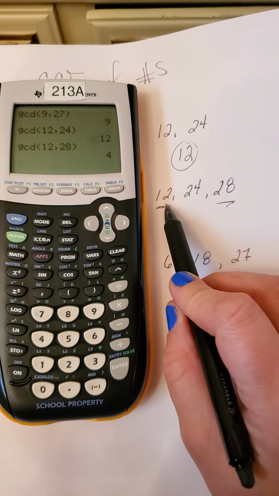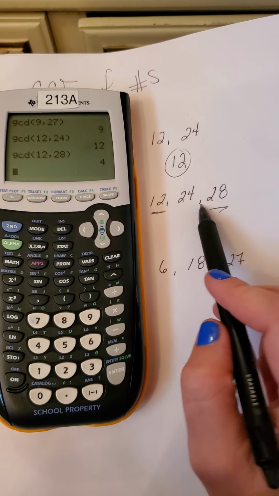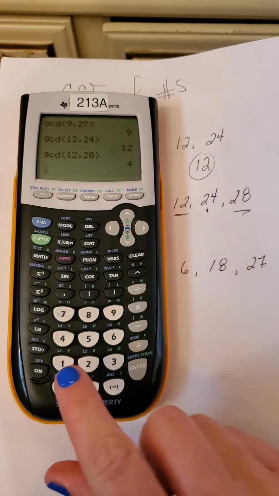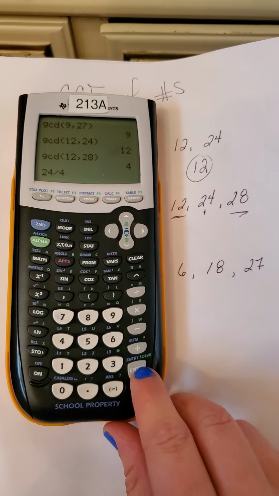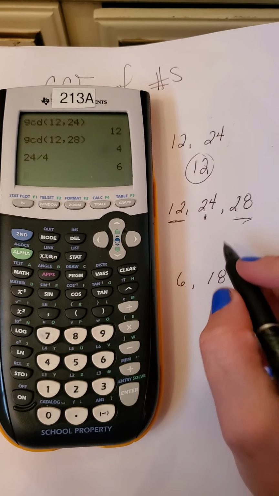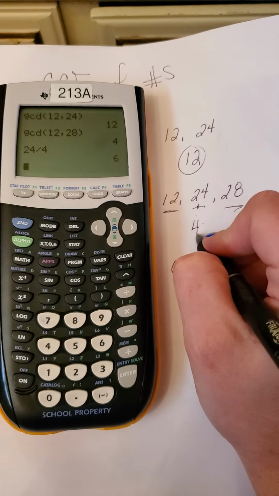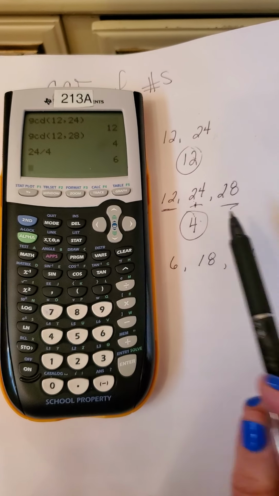Okay, so I know 4 is the greatest common divisor, or GCF, greatest common factor, between these two numbers. But I need to know if it's also a divisor of this number. So all I do is take that middle number, 24, divide it by 4, and I get 6. So I can divide this number by 4, which means that all 3 of these numbers are divisible by 4. And it's the largest one you can divide all of them by.